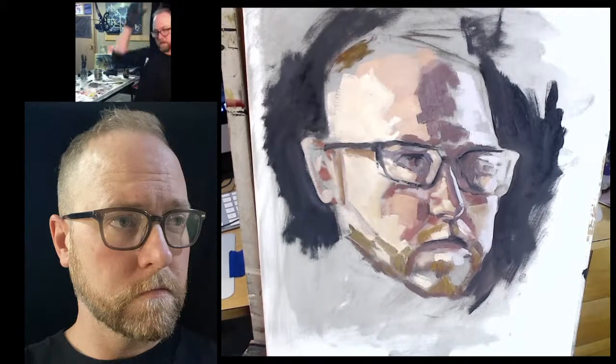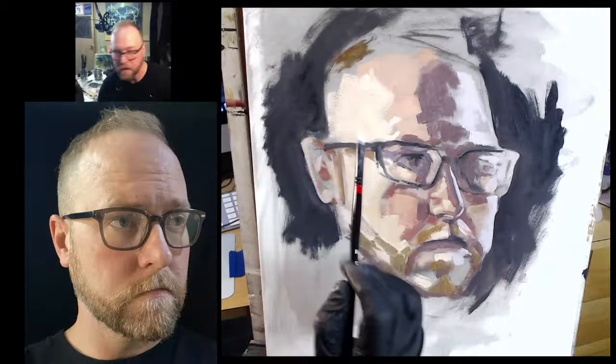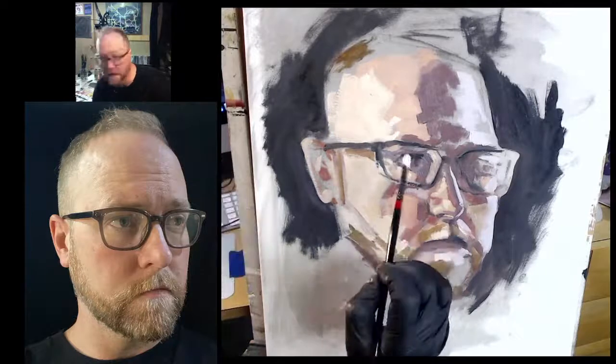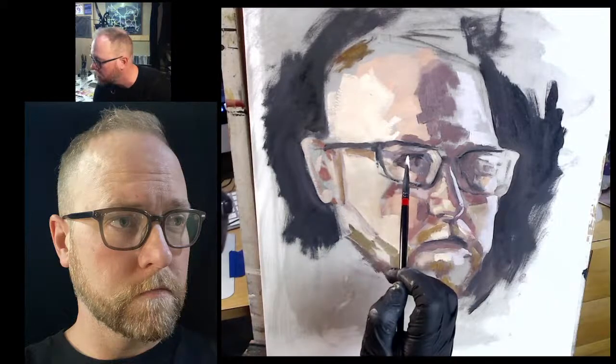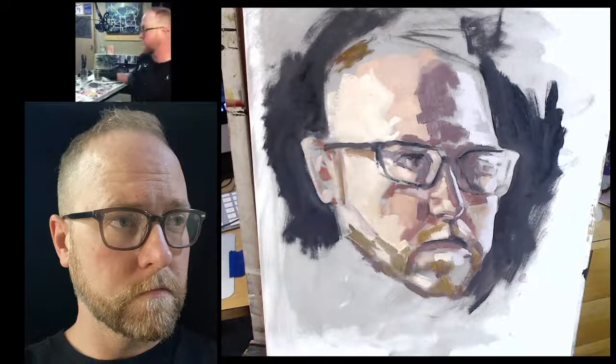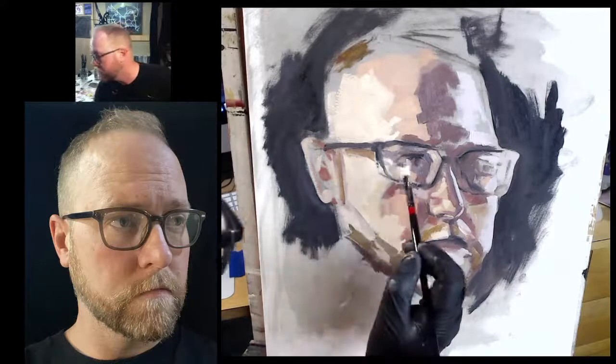And as I want to start to blend, I'll let myself do that. I don't have a problem with blending at all. There's going to be a time when it's going to be necessary, depending on how much naturalism I want to work into this image. And I love blends. I just am not messing with them too much right now.